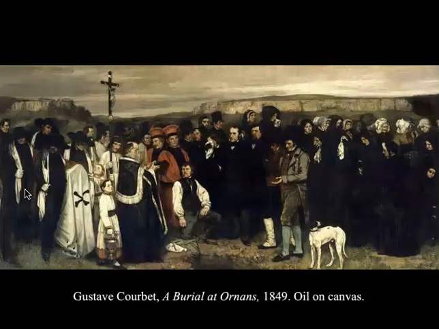Courbet is also famous for this painting, A Burial at Ornans from 1849. And instead of me telling you about it, I have included a video from the Khan Academy talking about it. But Courbet wasn't even able to exhibit this painting because of the controversial nature, which you'll learn about shortly from some very poised-speaking people at a museum. If I ever talk like that, please.